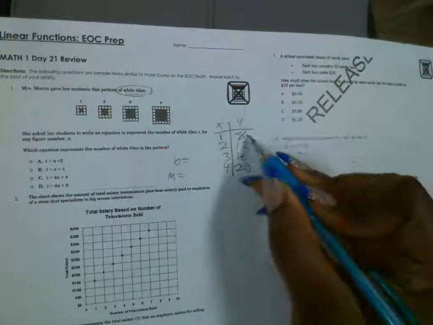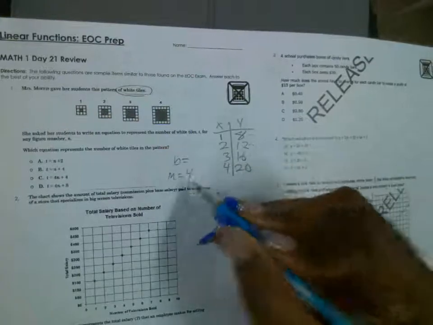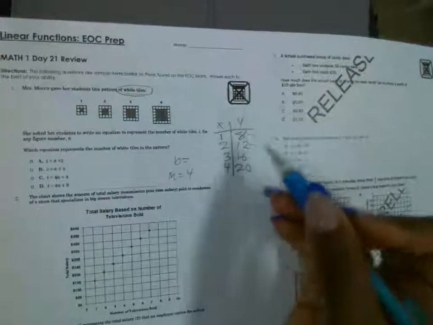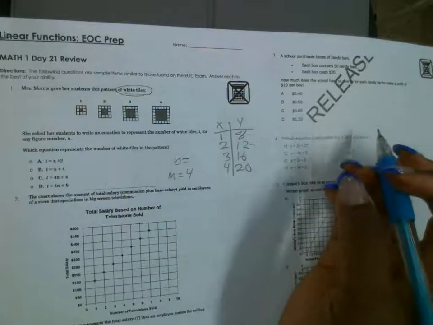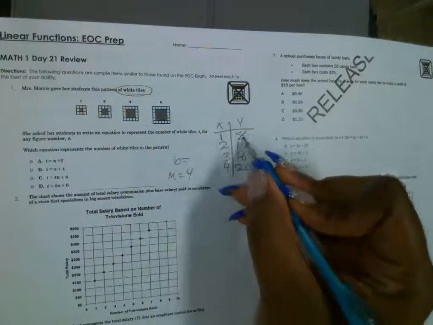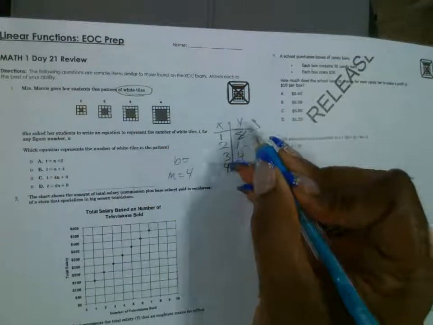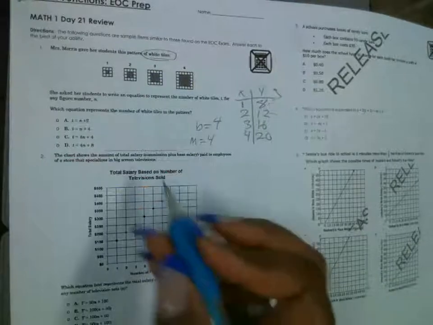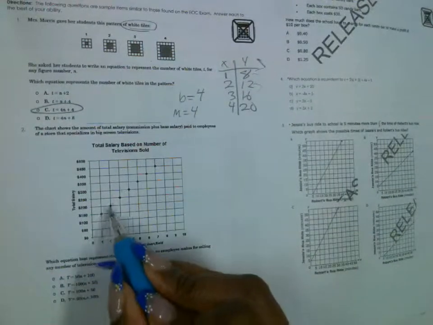Let's find M first. What is it going up by? 4. And then what's the starting amount? The zero number? 8. No, the first number is 8. What's the zero number? 4. You have to work backwards. So which one of these is going to be the answer? C.